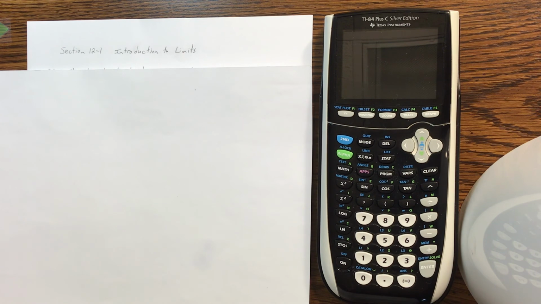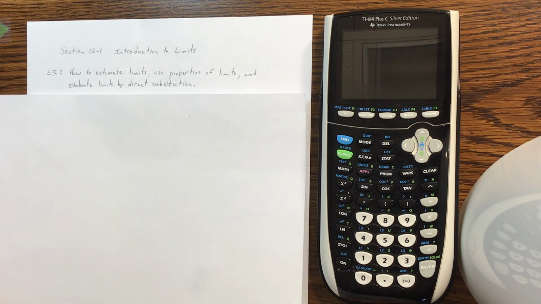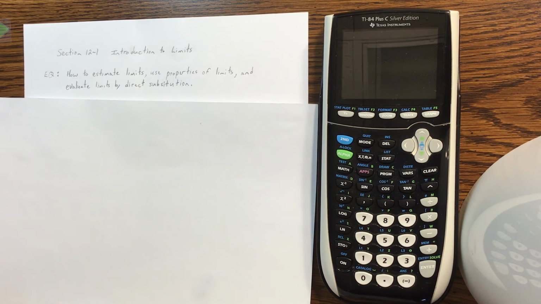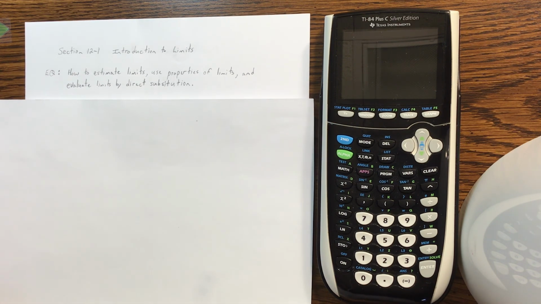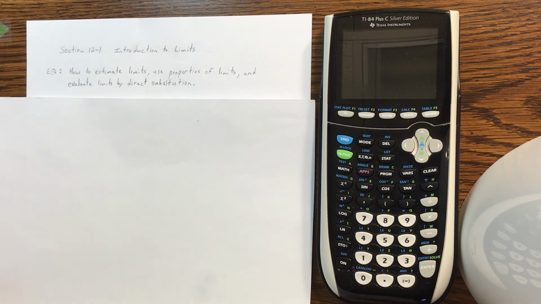Now again, this is very crucial in the area of calculus, and I'm not going to go into too much detail on that. That will be shared a little bit more when you get into the class on calculus. So, section 12.1, our question is this: how do you estimate limits? How do you use properties of limits? And how do you evaluate limits by direct substitution? Now again, I'm going to show all three of these. They're very applicational, especially when it gets into the area of calculus. So, introduction to limits. That's what we're going to do today.